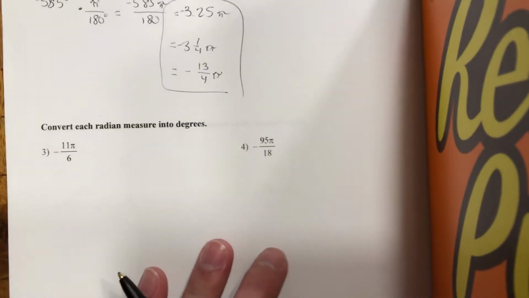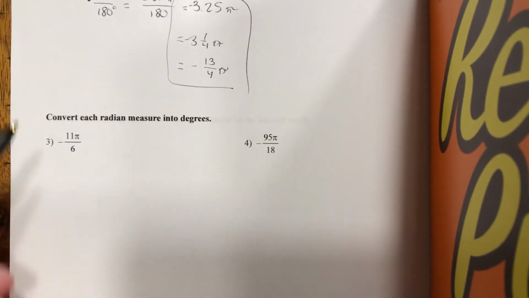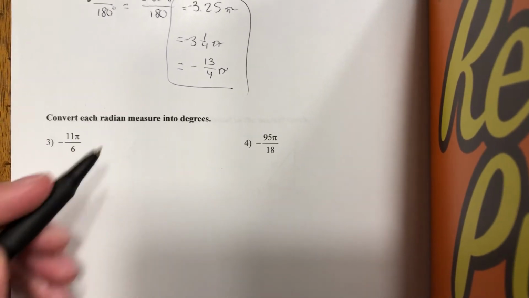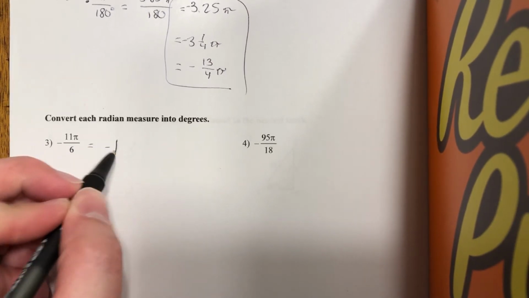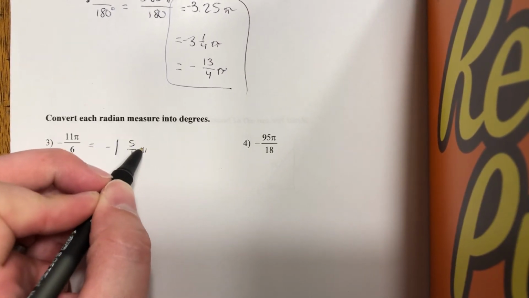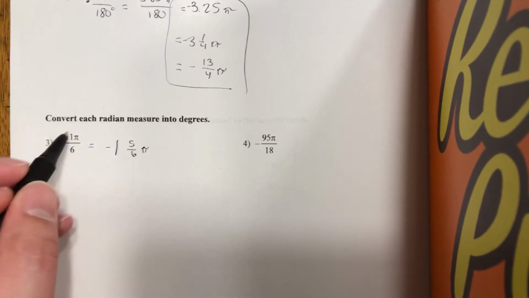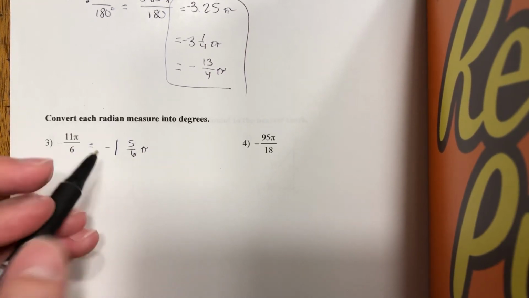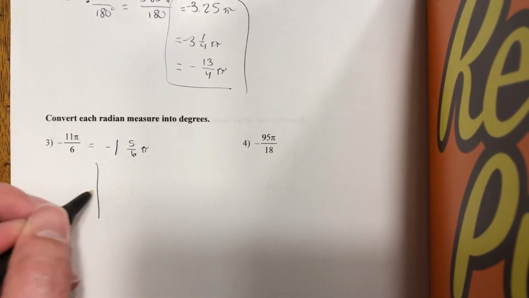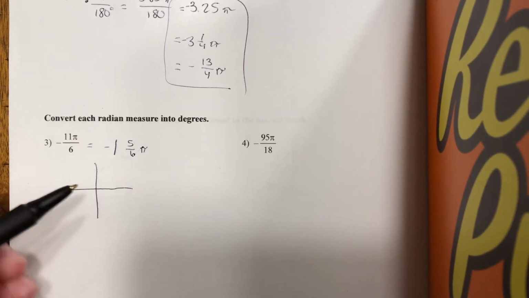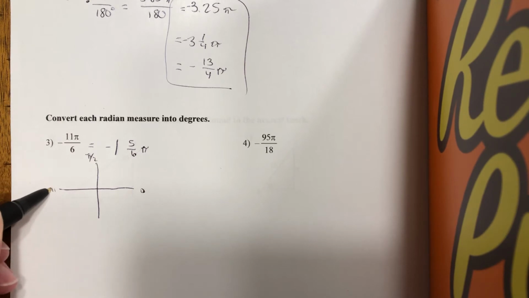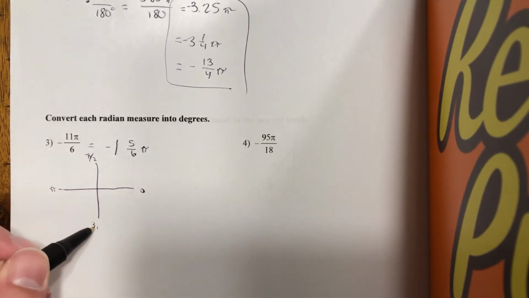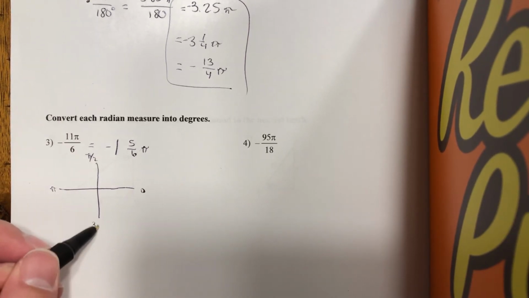So let's look at number 3 here. It's kind of the same idea, right? We're going from radians to degrees. All right, so let's take a look at what this is. So this is really negative 1 5/6 pi, right? So they give it to us as a simplified fraction. We want to give it to us as a mixed number. So what does this look like visually? Maybe we can make some measurements there. So from 0, pi over 2, pi, and then 3 pi over 2.